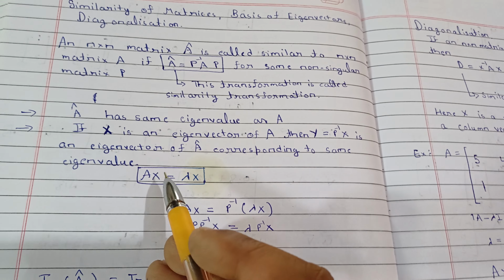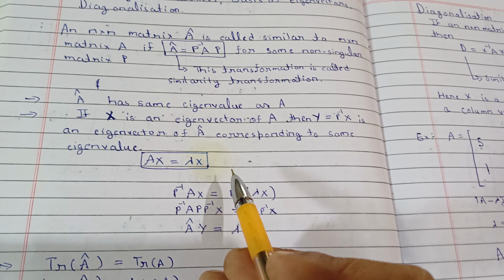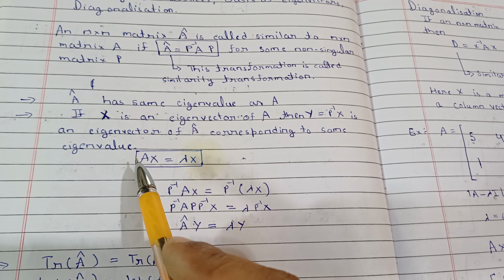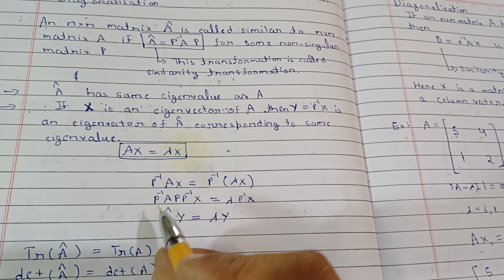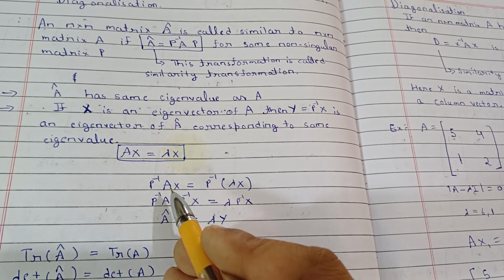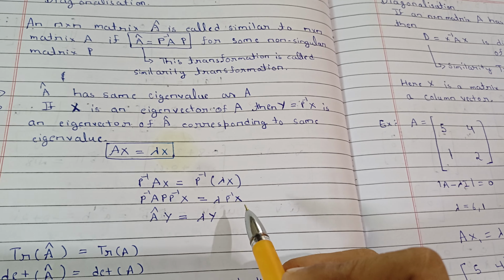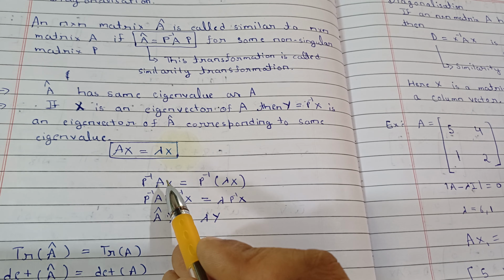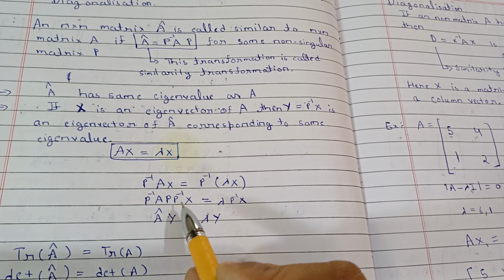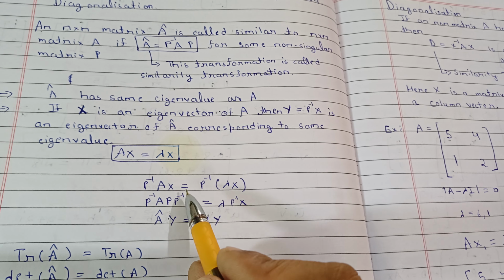Let's say x is the eigenvector of A, then we can write Ax equal to lambda x. Now let's multiply with P inverse on both sides, and P inverse Ax will give us P inverse lambda x. Lambda will come out and P inverse will stay with x. Now we can write P inverse Ax as P inverse A P P inverse x, since P P inverse gives the identity matrix, which can be removed.